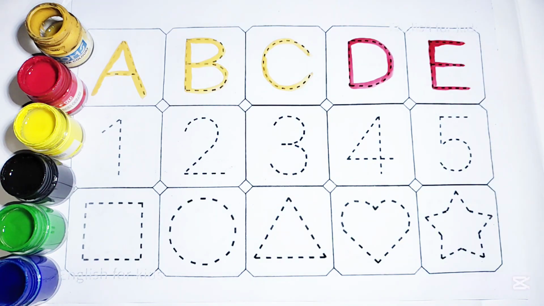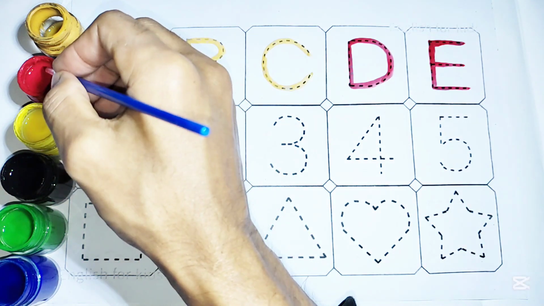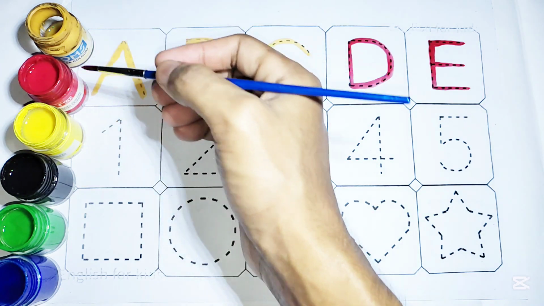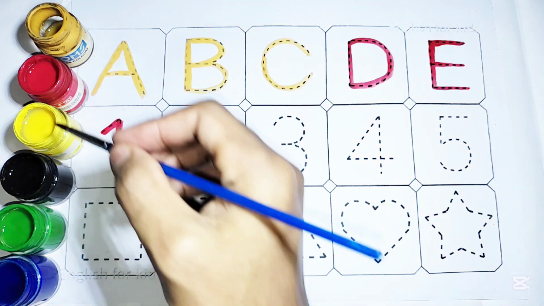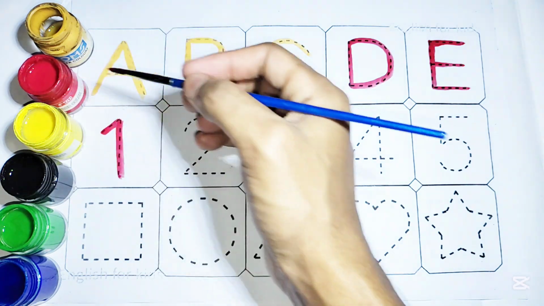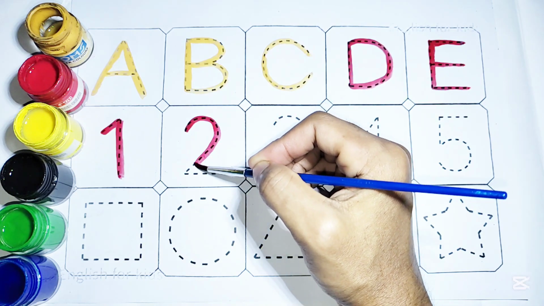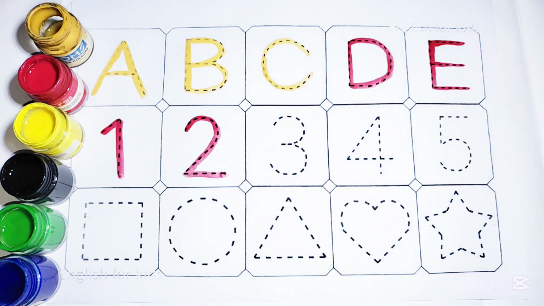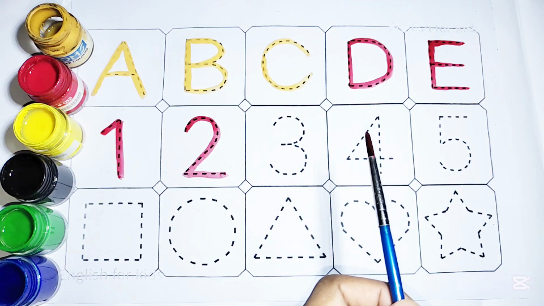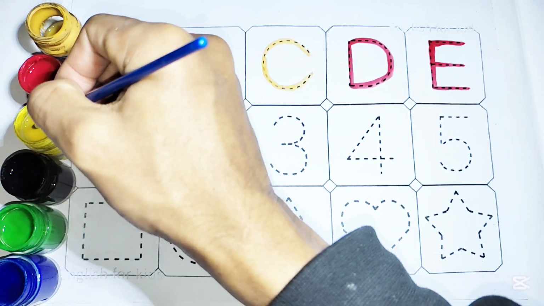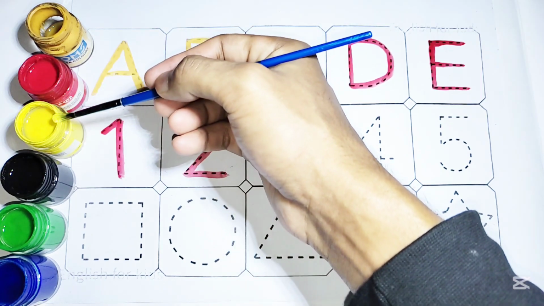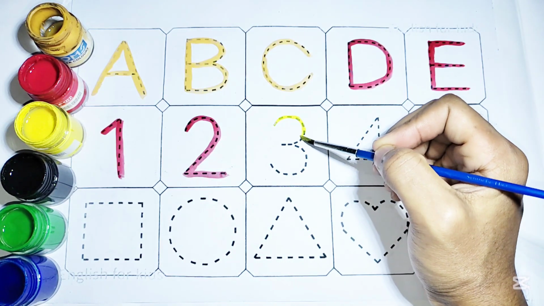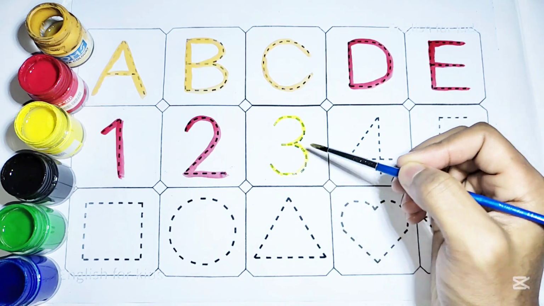The next one is numbers. First we draw the number 1. O-N-E, 1. Now we draw 2. The number 2. T-W-O, 2. The next one is 3. Now we use yellow color. Now we use yellow color and draw the number 3. T-H-R-E-E, 3.